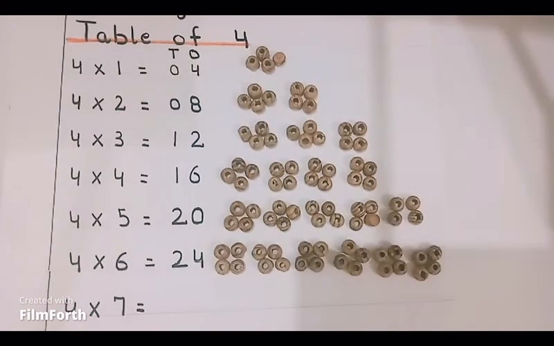Look at here, students. 4 sixes are 24. How many sets of 4 are here? 1, 2, 3, 4, 5, 6. 6 sets of 4 are here. Let's count. 1, 2, 3, 4, 5, 6, 7, 8, 9, 10, 11, 12, 13, 14, 15, 16, 17, 18, 19, 20, 21, 22, 23, 24. 4 sixes are 24. Next one is 4 sevens are.